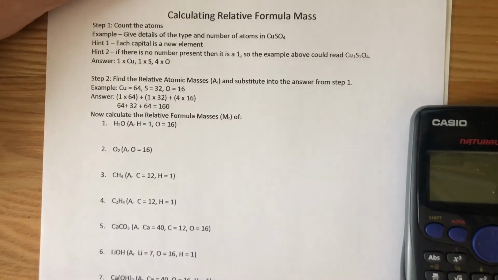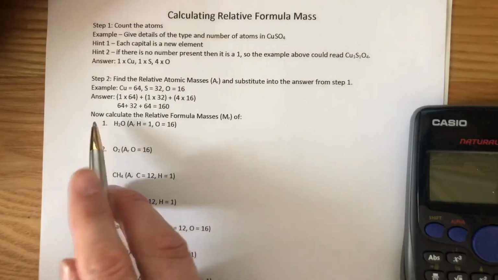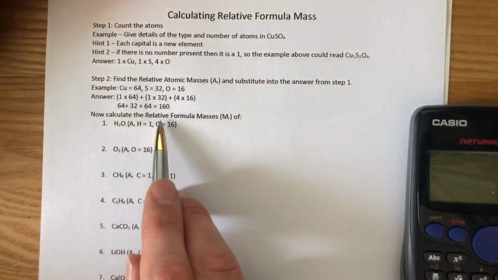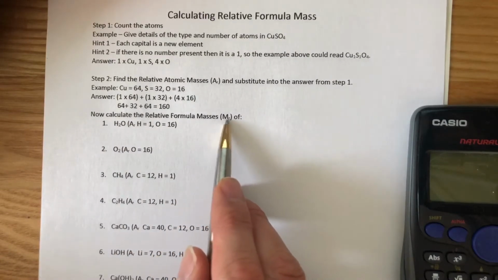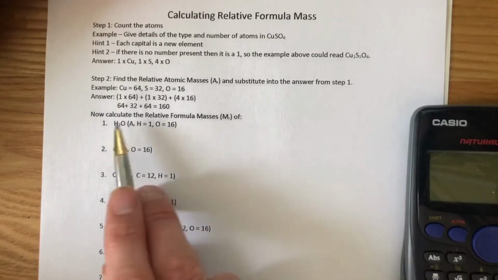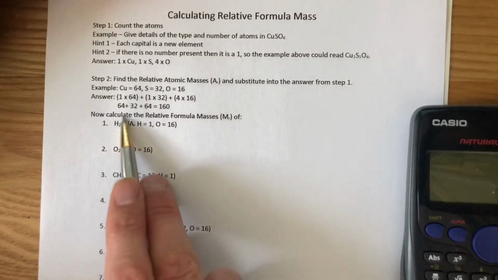Now, if you can't remember how to do that, as part of the balancing equations videos, the first video is all about counting atoms. So I'll quickly run over it here, but if you need more detail, then please go back to that video. So first question here, calculate the relative formula mass. I abbreviate that, and a lot of people do too, Mr, capital M, little r, means relative formula mass of water. So we're going to calculate the relative formula mass of water.